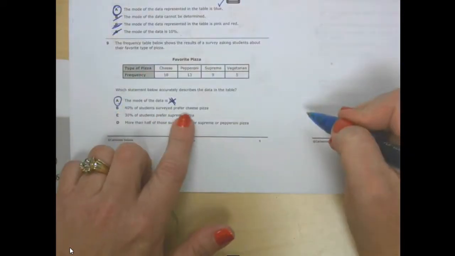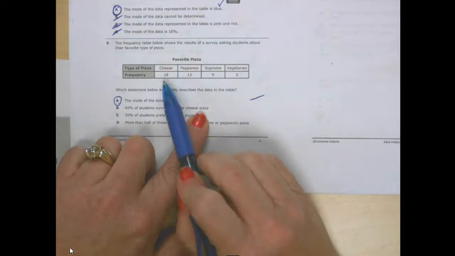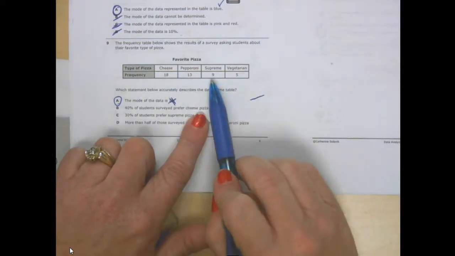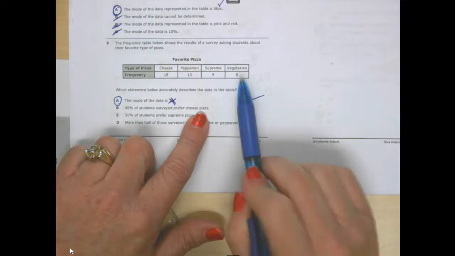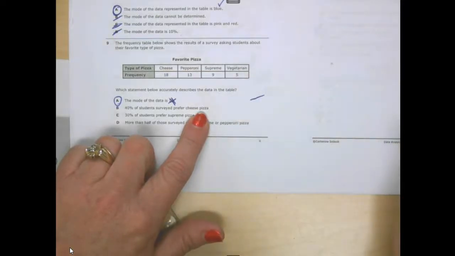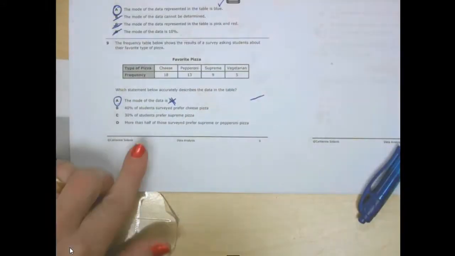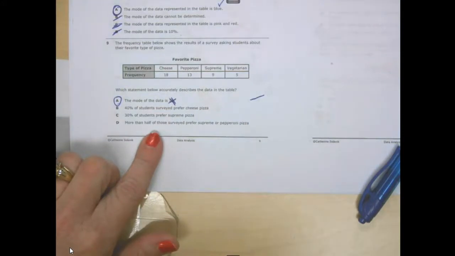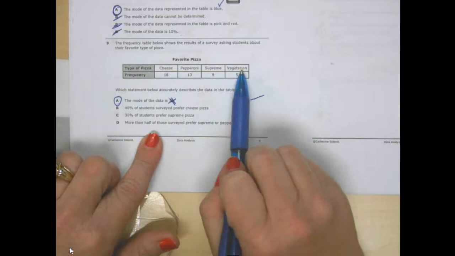40% of the students prefer cheese. Well, first, how many students did they ask? They asked 18, 13, 9, and 5. So someone add those up for me. Add 18, 13, 9, and 5.